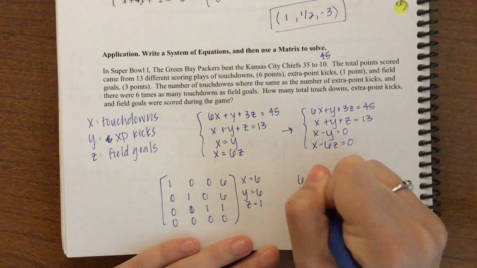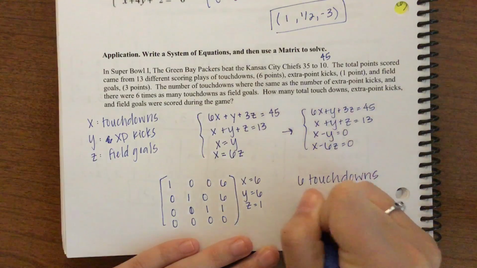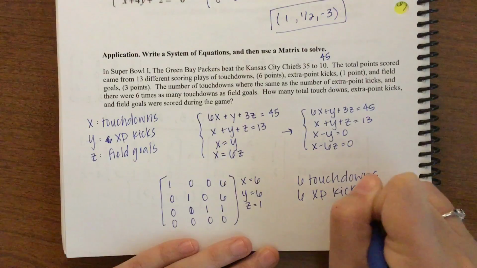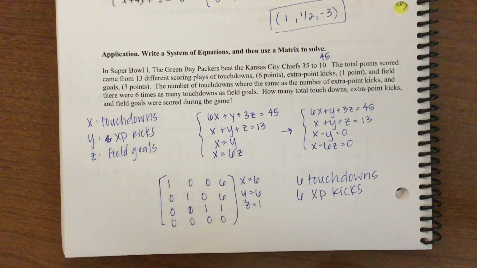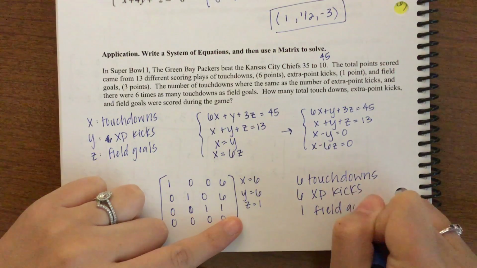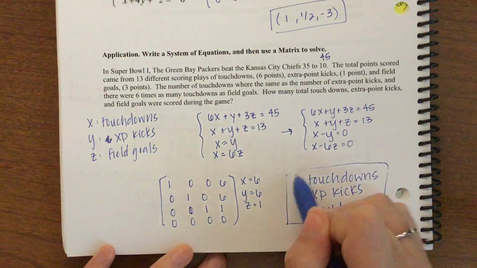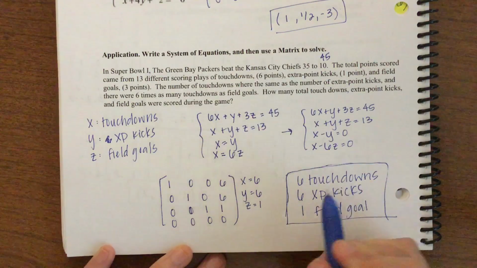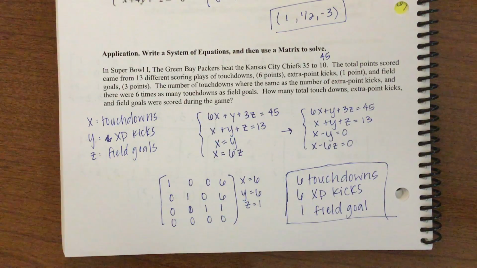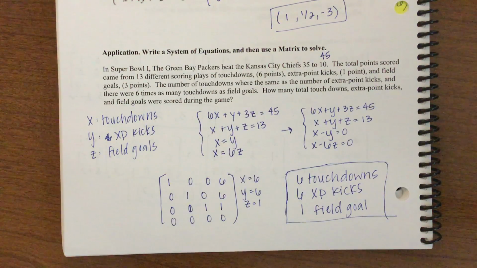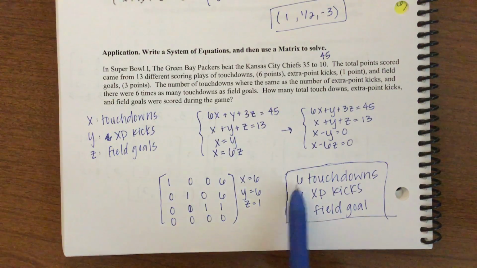So this means that there are 6 touchdowns, 6 extra point kicks, which is that one line that there are as many touchdowns as there are extra point kicks, and 1 field goal. So we have to make sure that these actually make sense in context to our problem. So here's our answers. Let's talk through our actual solutions. 6 touchdowns would be 36 points. 6 extra point kicks would be 6 points. So 36 plus 6 is 42. And 1 field goal is 3 points, which gets you to 45. 6 plus 6 is 12, plus another one is 13. That's 13 scoring plays. Touchdowns equals extra point kicks, that's true. And there are 6 times as many touchdowns as there are field goals. 6 times my 1 field goal will give me my touchdowns.